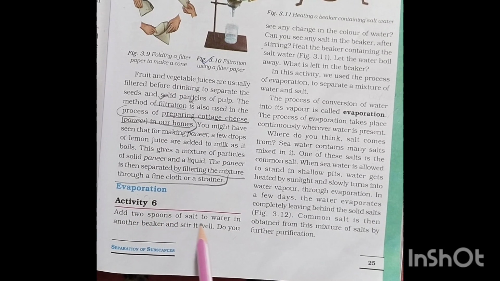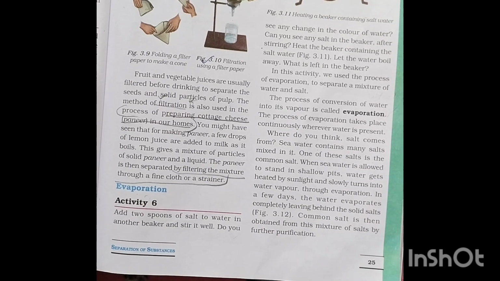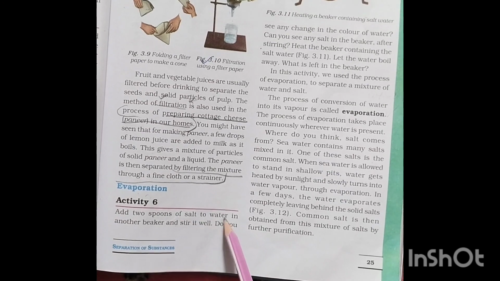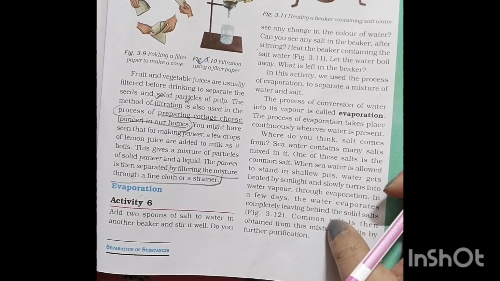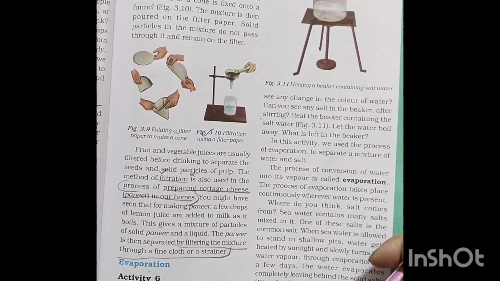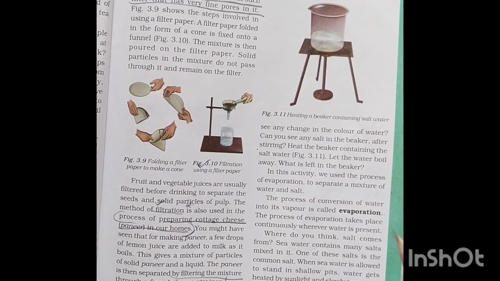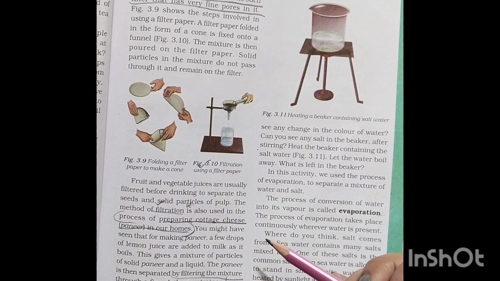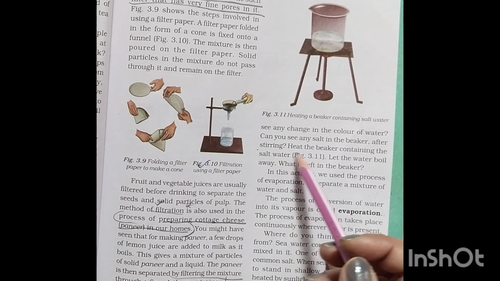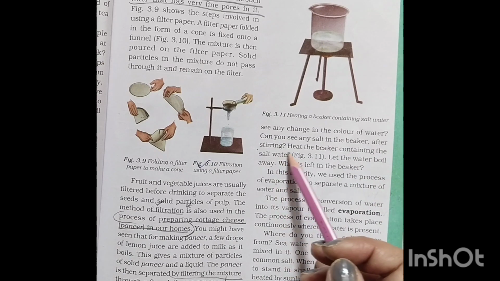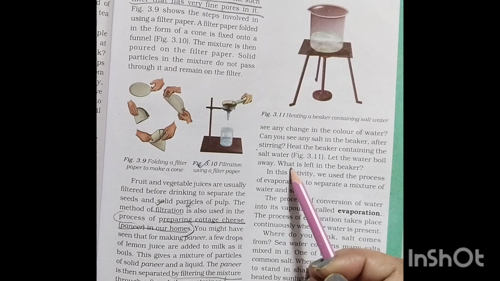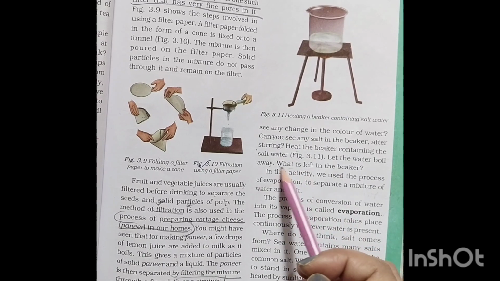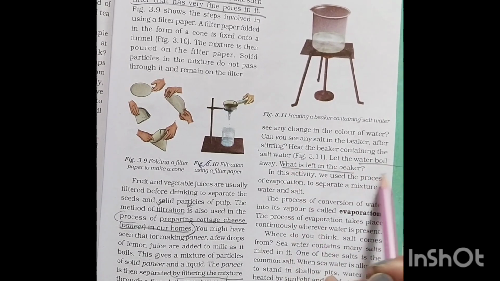Next one, evaporation. Activity 6. Add 2 spoons of salt to water in another beaker and stir it well. Do you see any change in the color of the water if you add 2 spoons of salt to water? No. Can you see any salt in the beaker? No. After stirring, heat the beaker containing the salty water. Let the water boil away. If the water is boiling, what is left in the beaker?